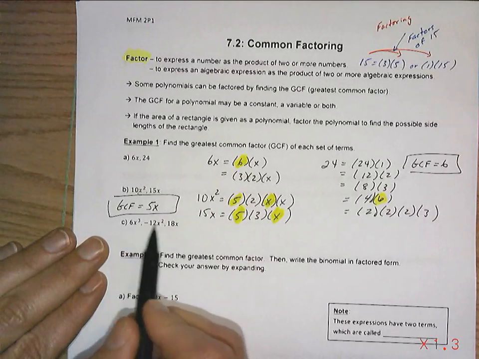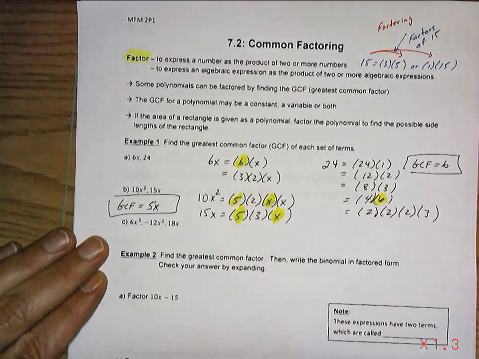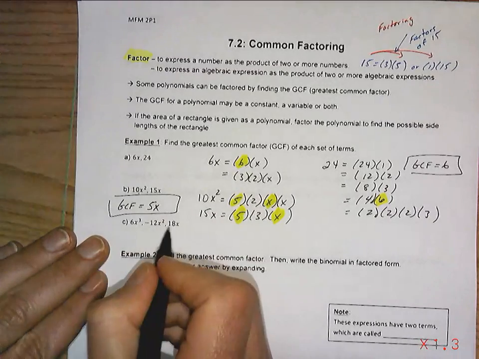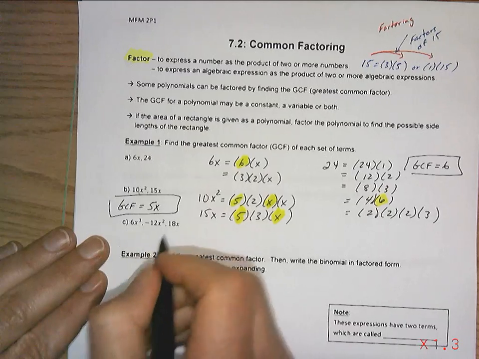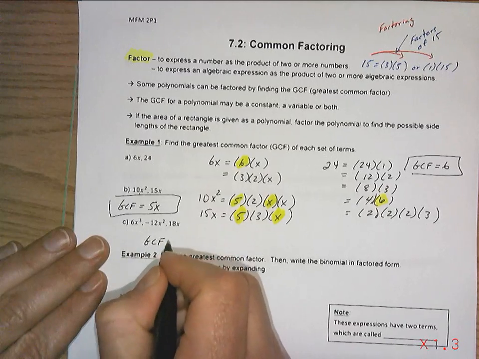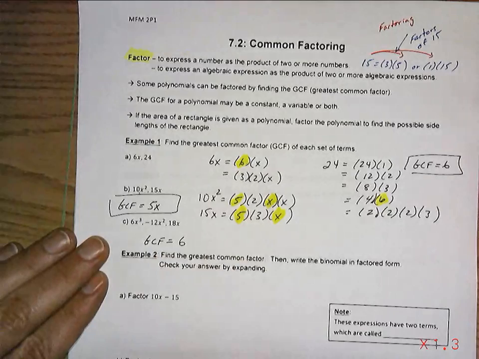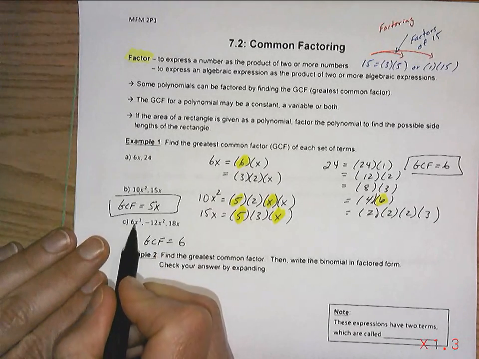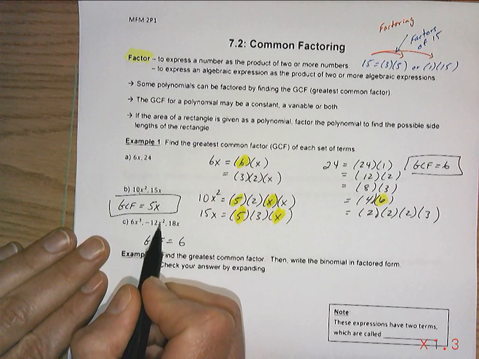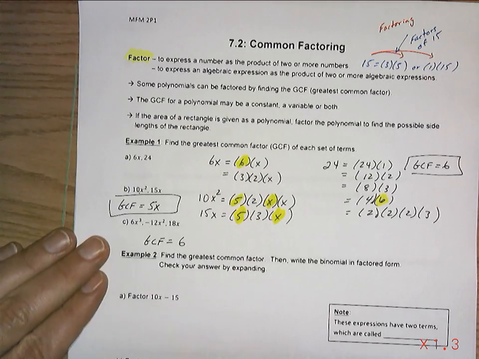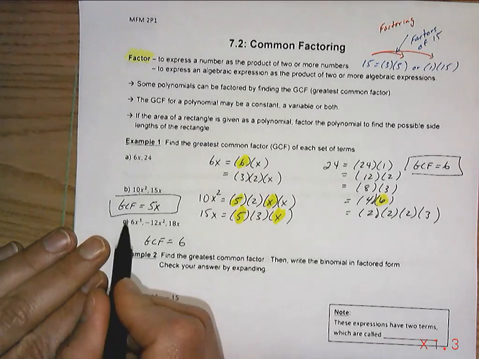Well, I've got 6, 12, and 8. I always start with the numbers first. So the greatest number that can be divided out of all 3 evenly is 6. So that's the number part. Now, how many x's are here? There's x times x times x. That's 3 x's being multiplied. This is x squared. That's x times x. That's 2 x's being multiplied. And that's just 1x. So what's common in all 3?